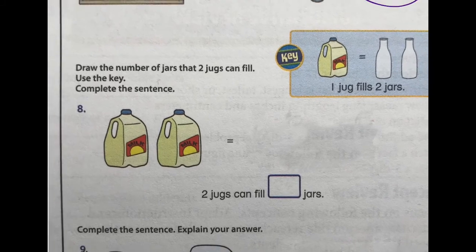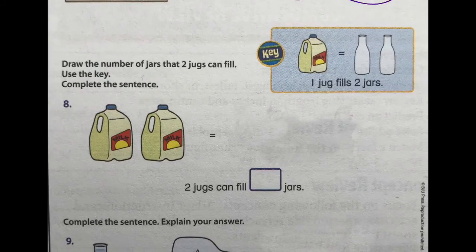And then we also compared the capacity of containers, and we learned about keys. And one of the keys that we have in front of us, the key right here, is over here in the colored box. See it right there? And the key says one of these yellow jugs fills 2 of these smaller jars.